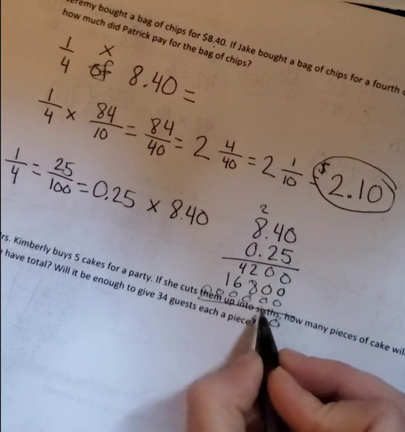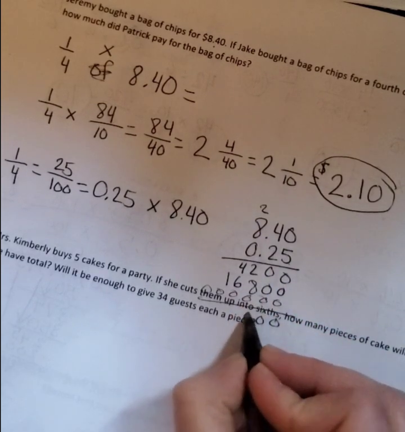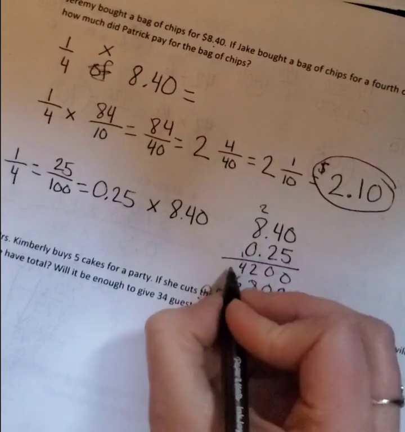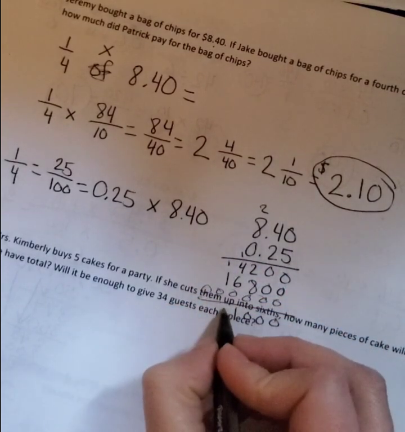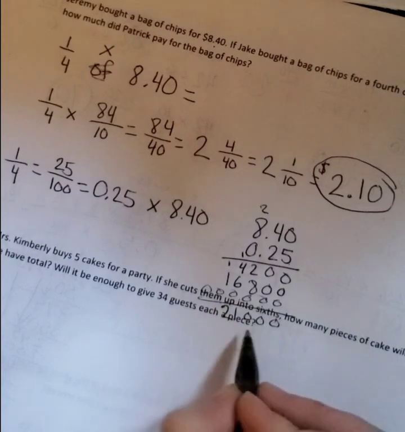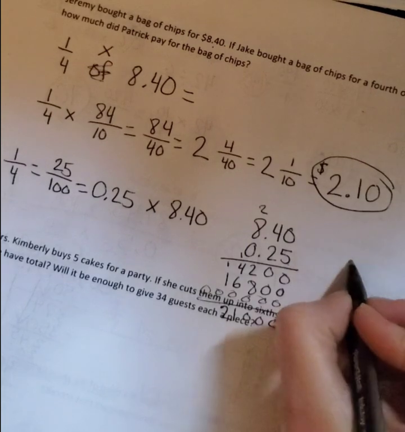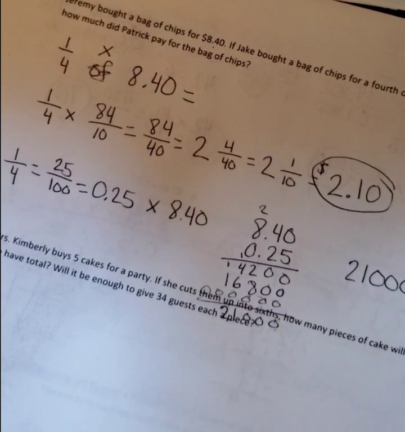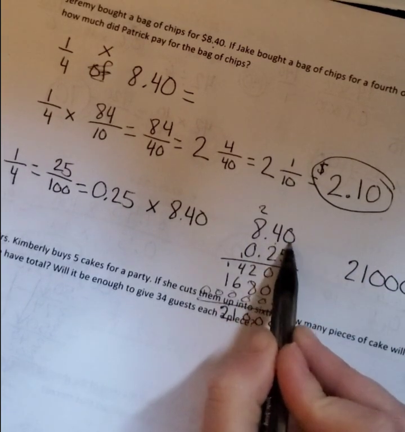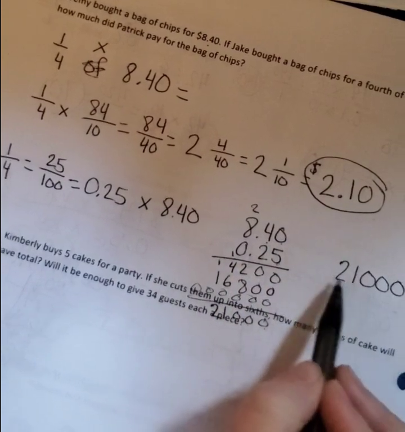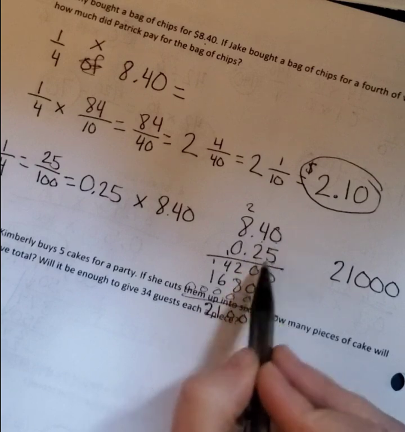0, 0, 2 plus 8 is 10, so 0, 1. 4 plus 6 is 10, plus 1 is 11. 1 plus 1 is 2. So we would get 2, 1, 0, 0, 0. Right? 2, 1, 0, 0, 0. But look at our place value. 1, 2, 3, 4. 4 places past a decimal, or in other words, 100 times 100.